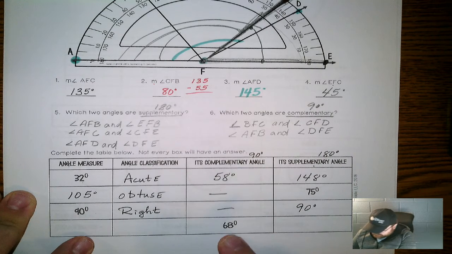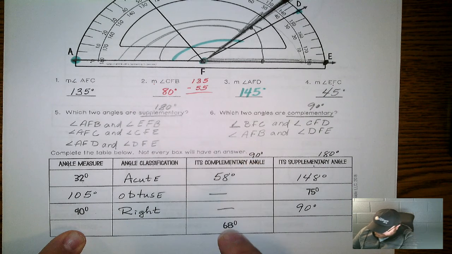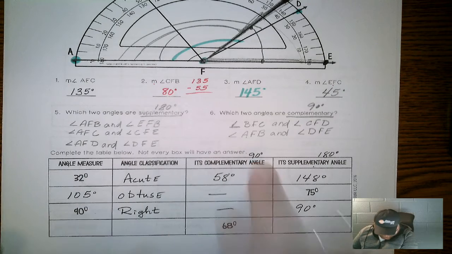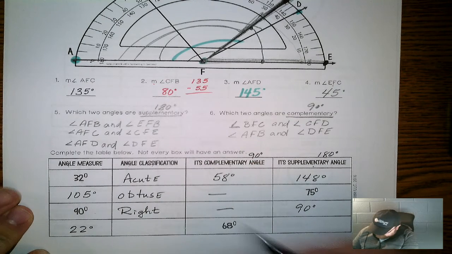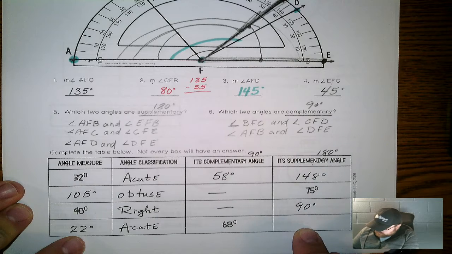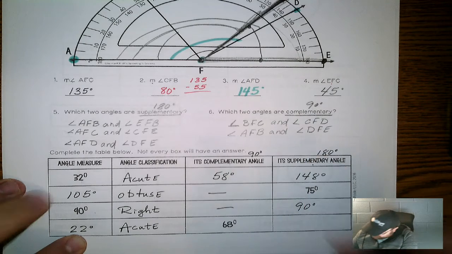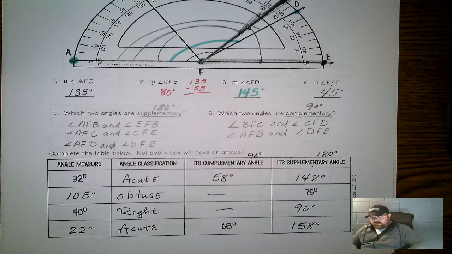Here, if your complement is 68, so remember, that's going to get you to 90. What number plus 68 gets you to 90? And that's 22 degrees. 22 degrees is an acute angle. And what do I add to 22 to get to 180? 158 degrees.